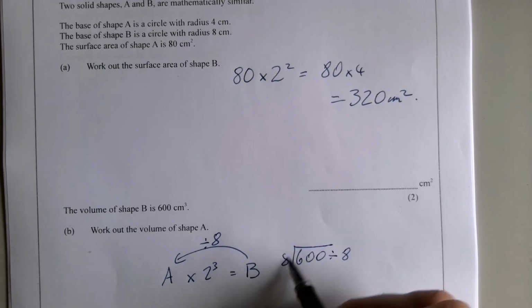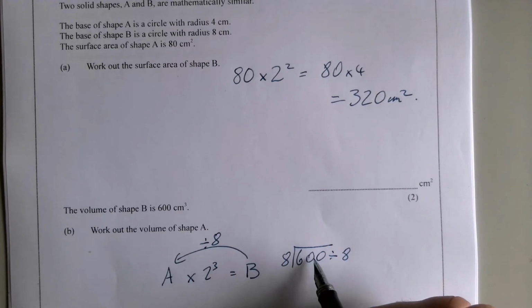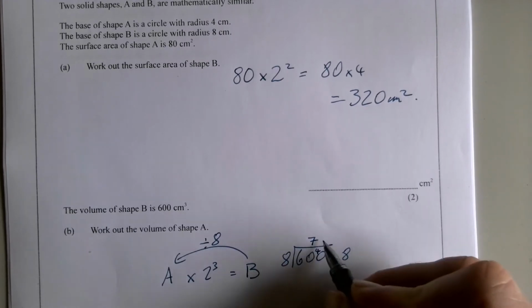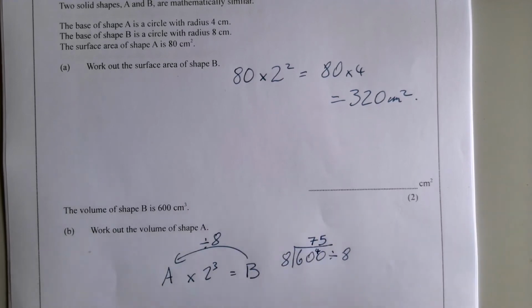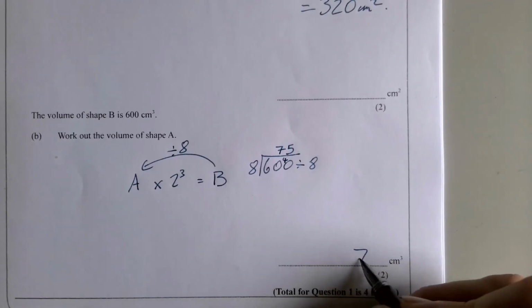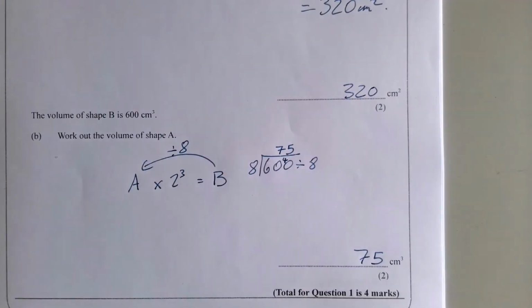Now this would probably be in a non-calculator paper. If it's numbers like this, it'd be nasty numbers, it would be in the calculator. 8 into 6 doesn't go. 8 into 60 goes 7, 8 7s are 56, remainder 4, 5 8s are 40, so it is 75 cubic centimeters, and we can pop that on the dotted line there. And that's that one. So on to question 2 next.